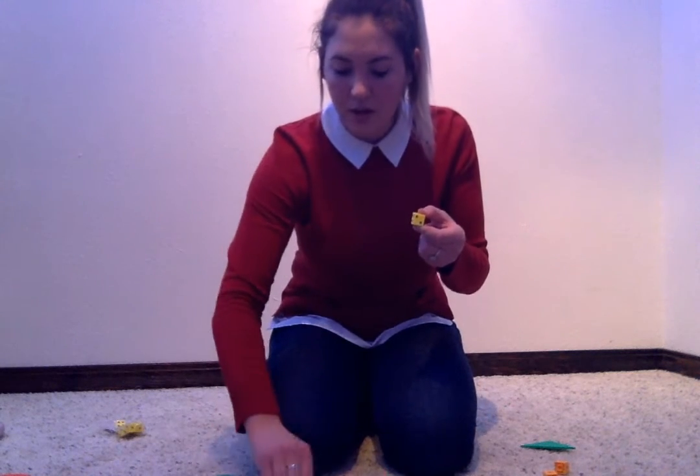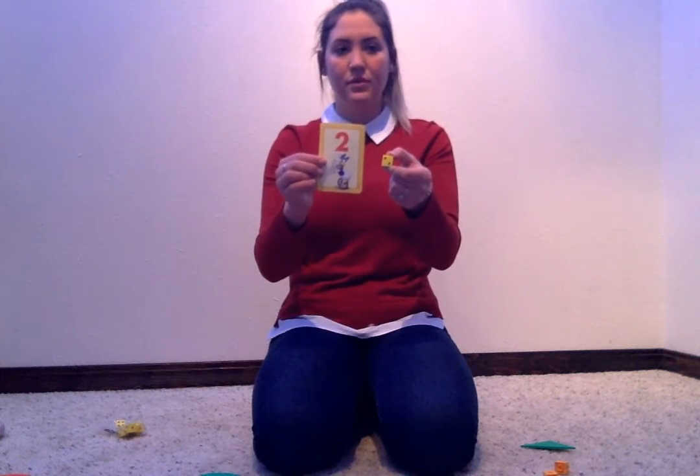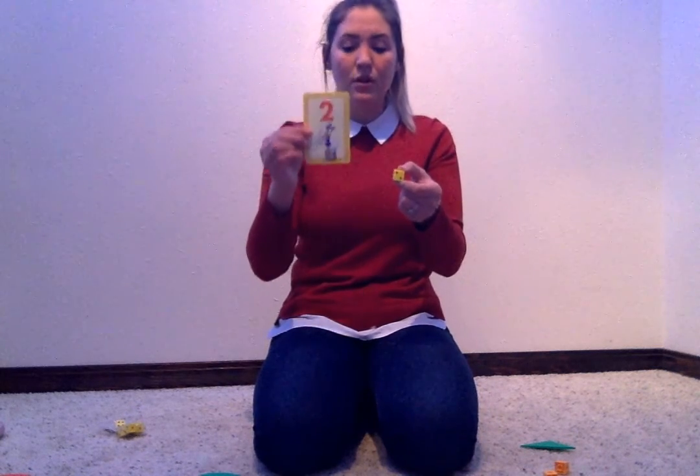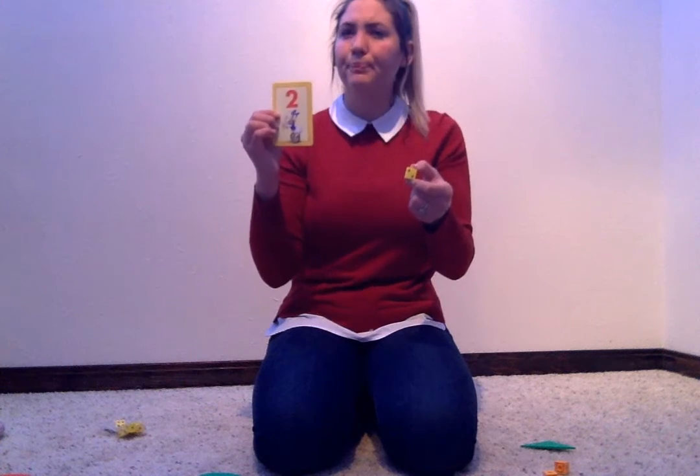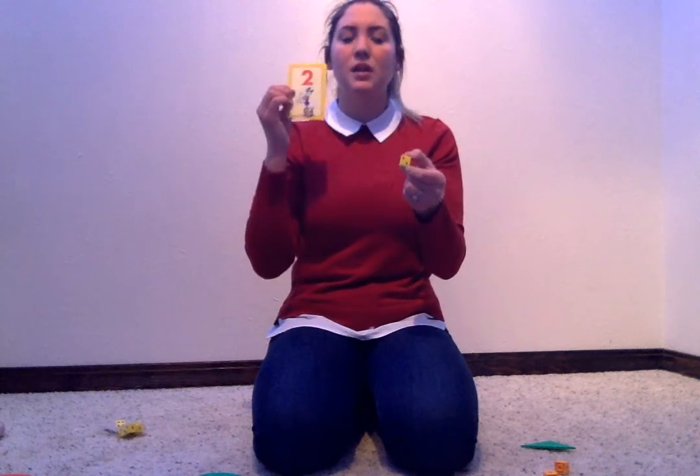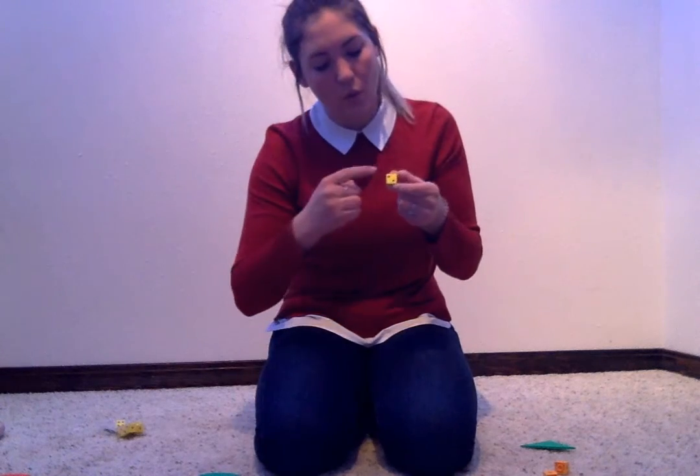So now that we know 1, there's 1 dot. We have 2 dots, so that's number 2, which relates to the number symbol 2. So when you're talking about 2, you've got to think, what quantity goes with the number symbol 2? 1, 2, just like that.